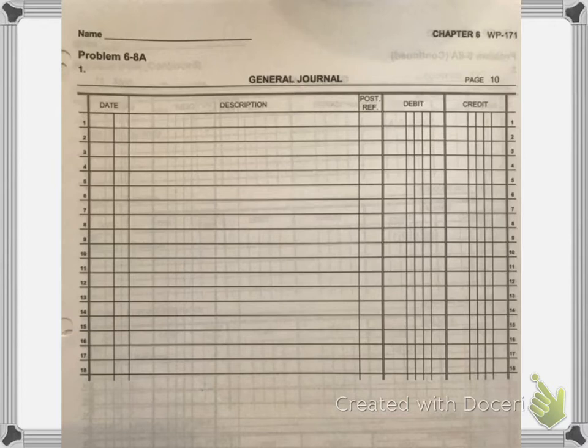So we will go to our first journal page, journal page 10, and enter the adjustment. All of our adjustments are going to be dated the last day of the period, and if you look back at the worksheet, it's for the period ended January 31st.